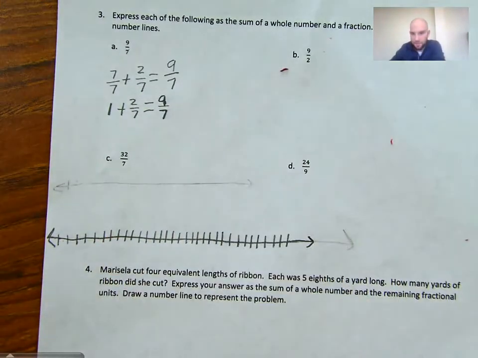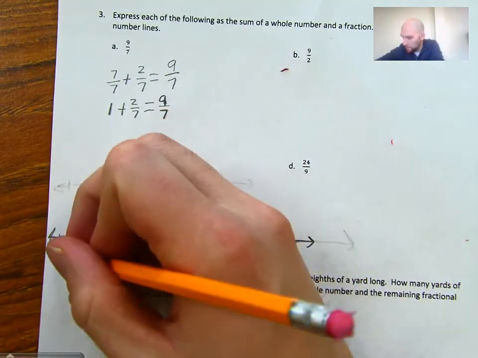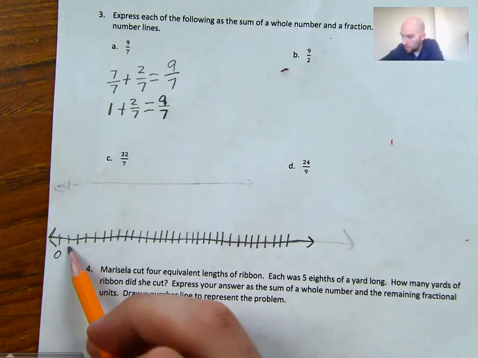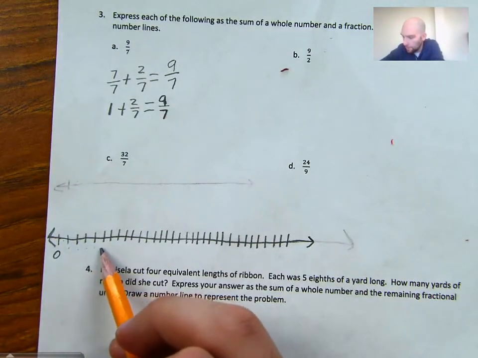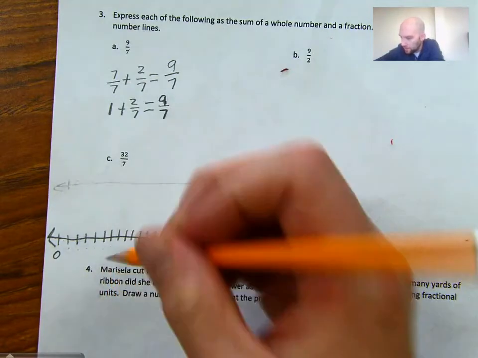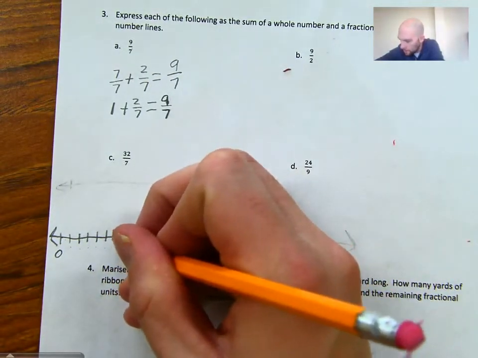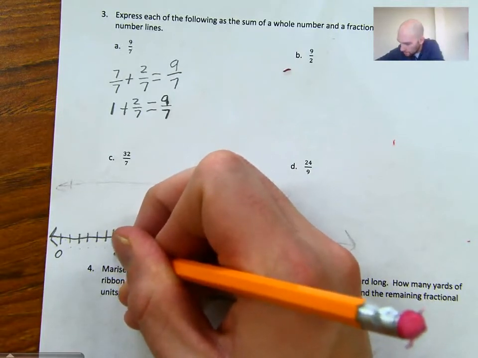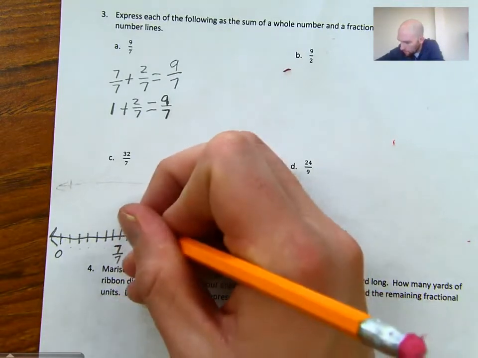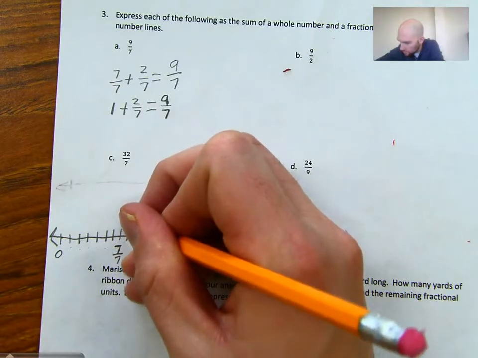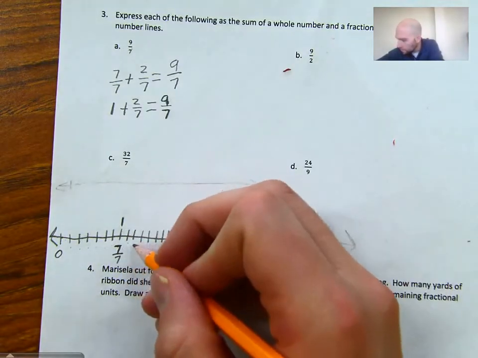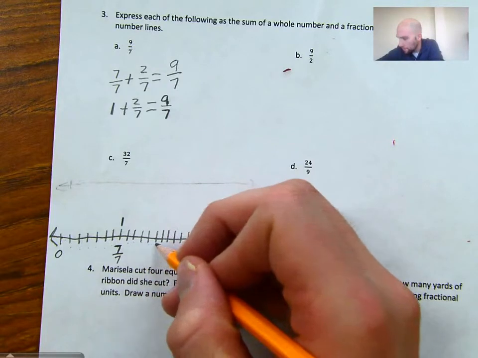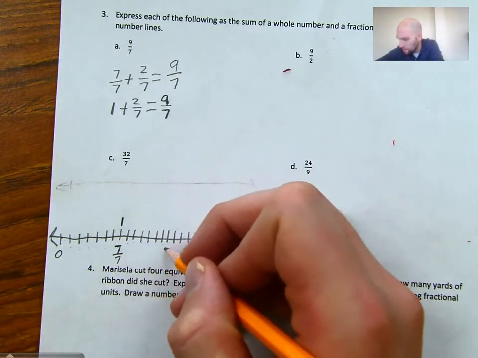So I have 0, 1, 2, 3, 4, 5, 6, 7 is 7/7, which is 1. 1, 2, 3, 4, 5, 6, 7.